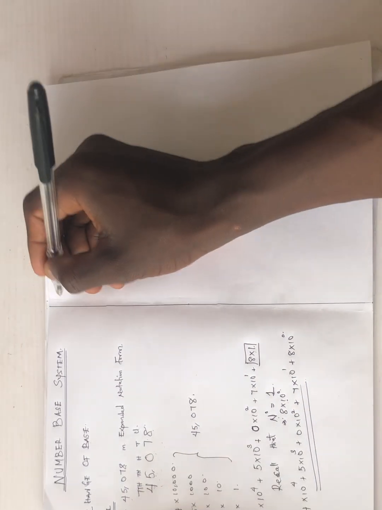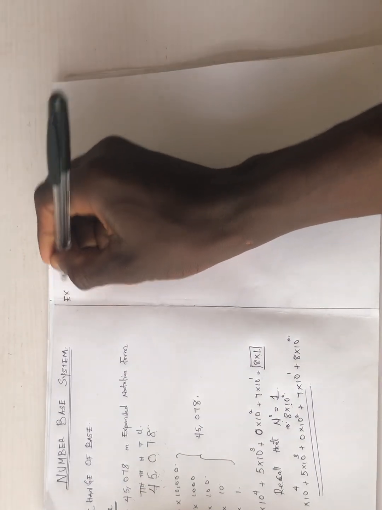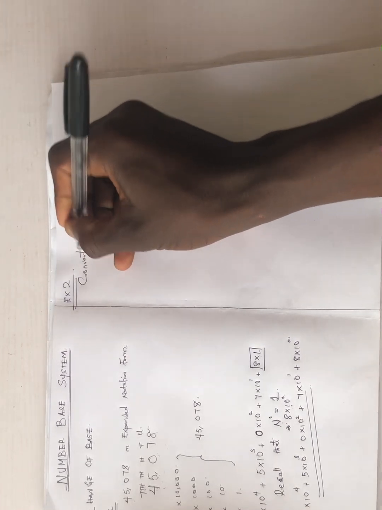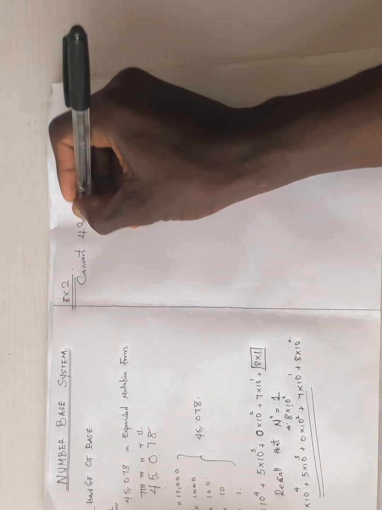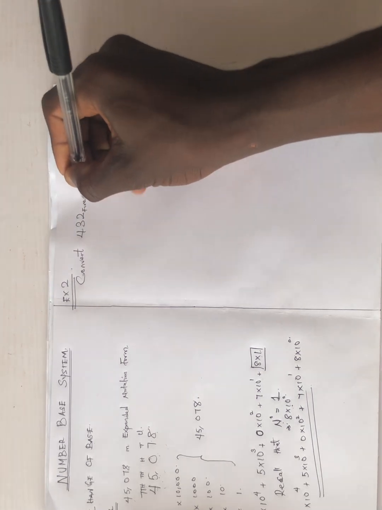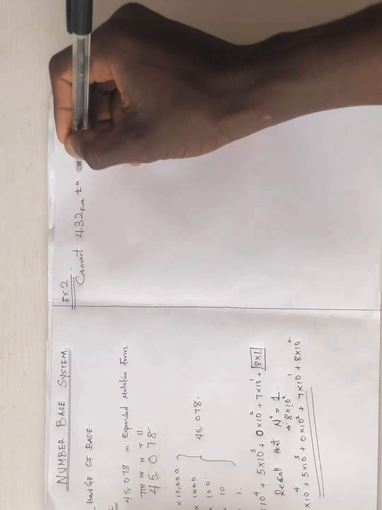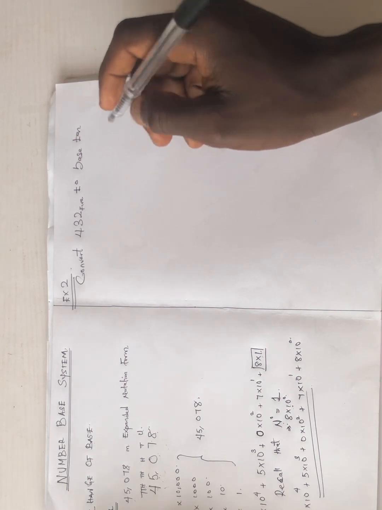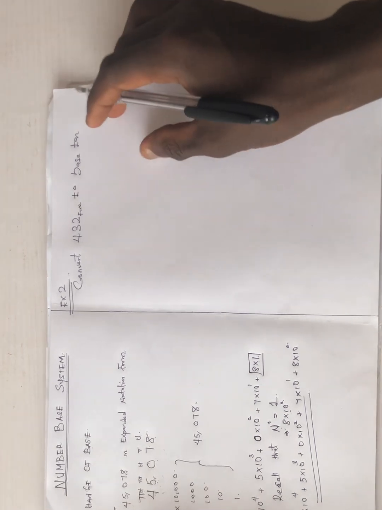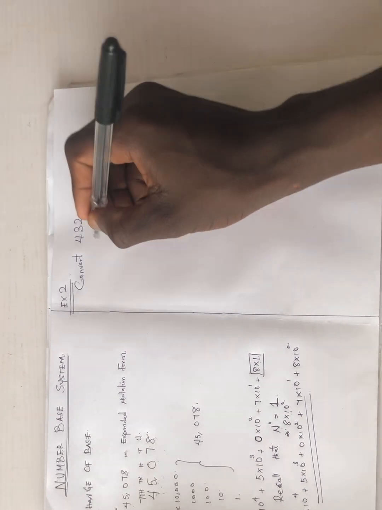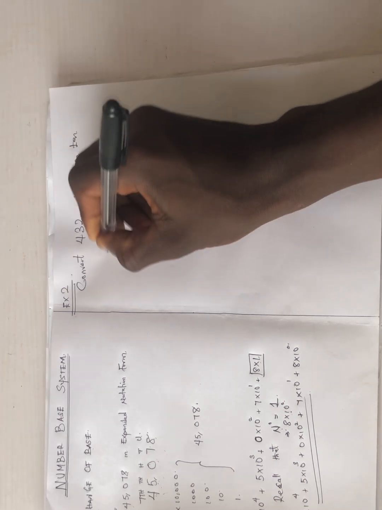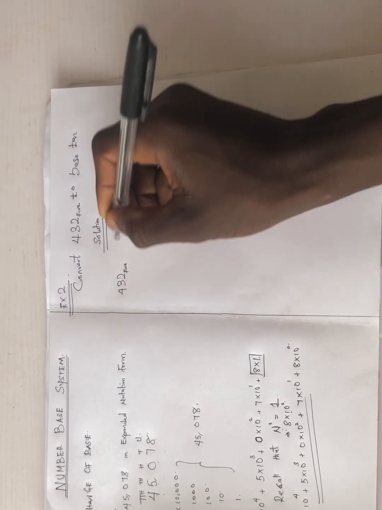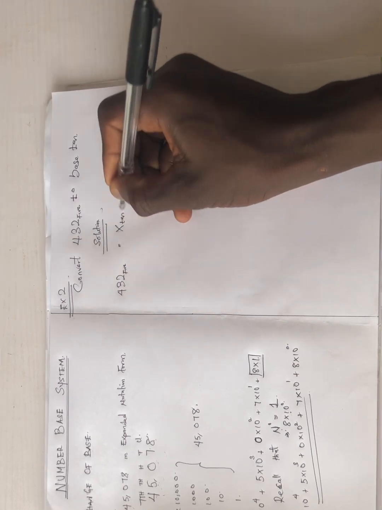Take for example, let's say example 2. You are told to convert 432 in base 5 to base 10. How? That's very simple. If you pay attention, you are going to get that now. How do we solve this kind of question? Well, let's rewrite our question. 432 in base 5. I want to convert to a number in base 10.